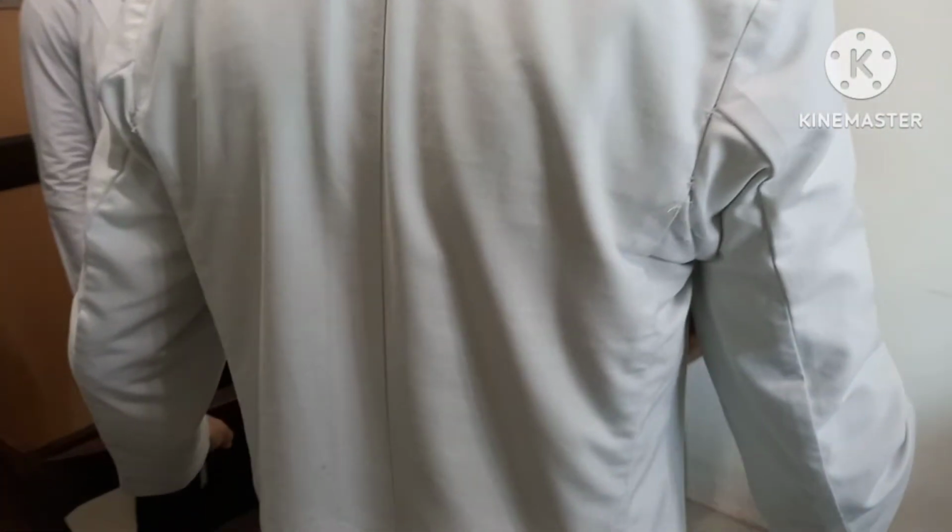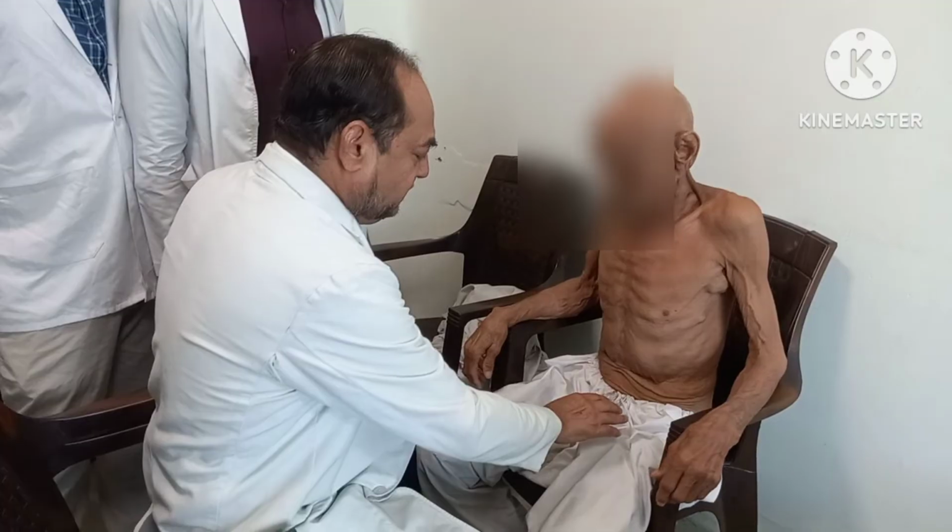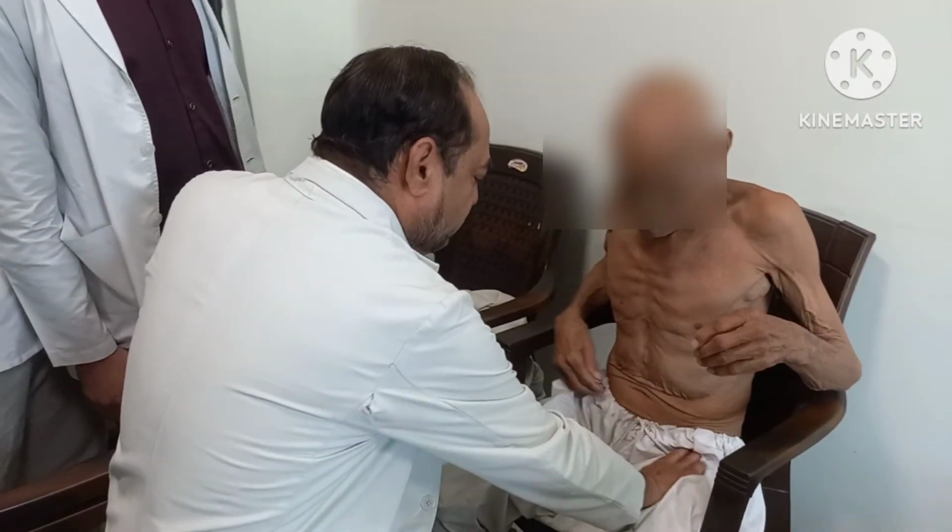So we have recorded a large number of lymph nodes, and we'll not expose him, but just see the inguinal group if they are palpable.